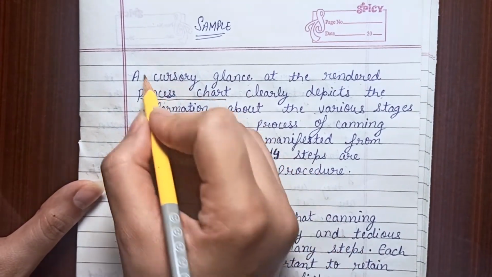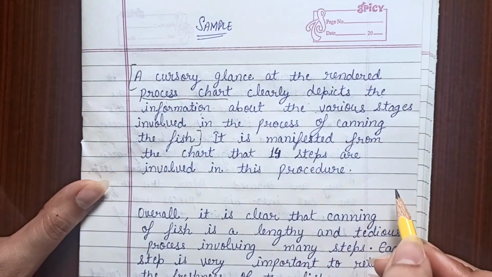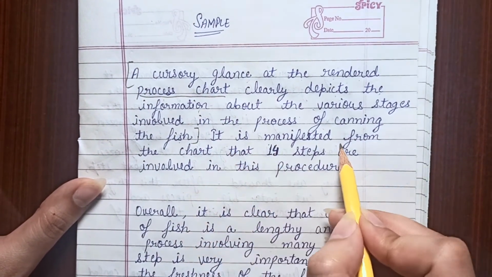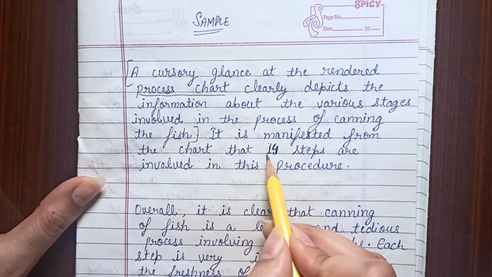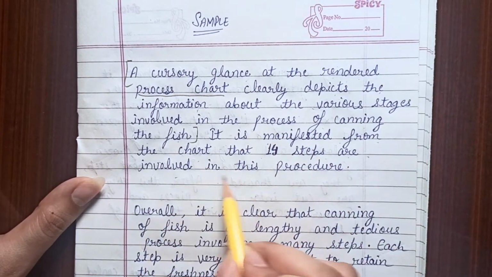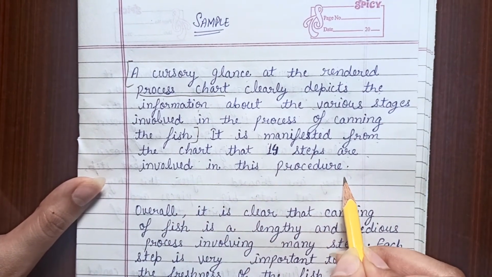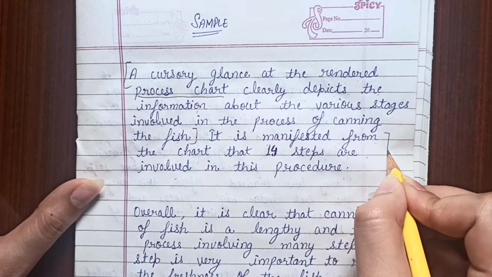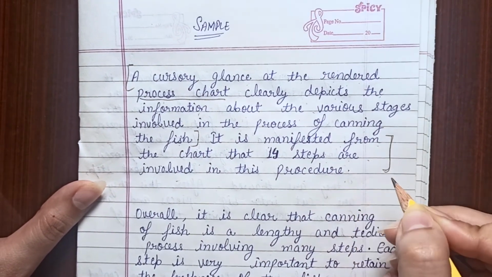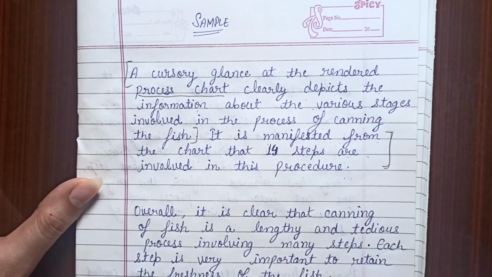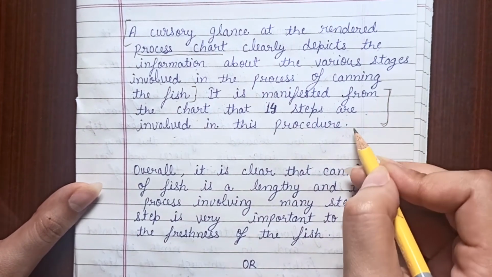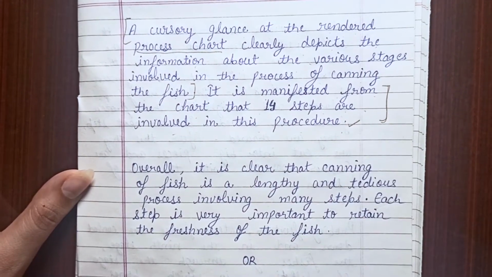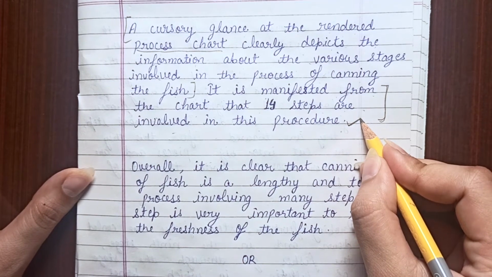This is the rephrase of the statement given. It is manifested from the chart that 14 steps are involved in this procedure, right? Some of the people will write this line in the overall. That is also correct. I will show you how. If you add this line in the overall, then you will not write this sentence in the introductory part.